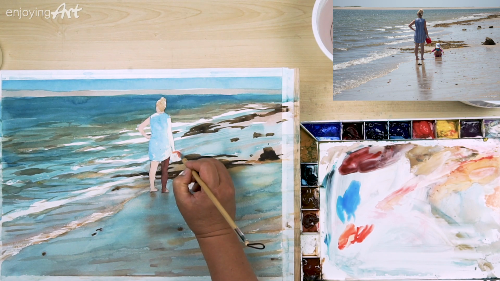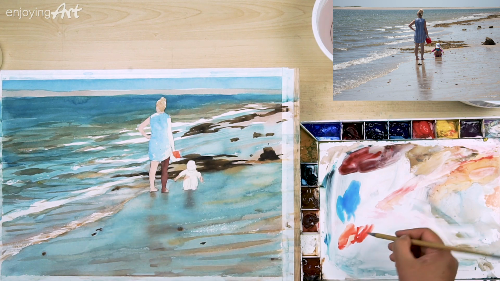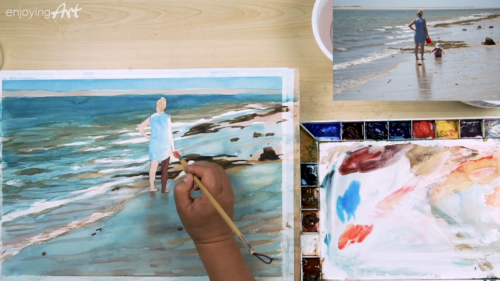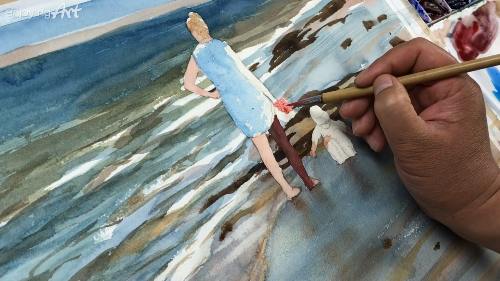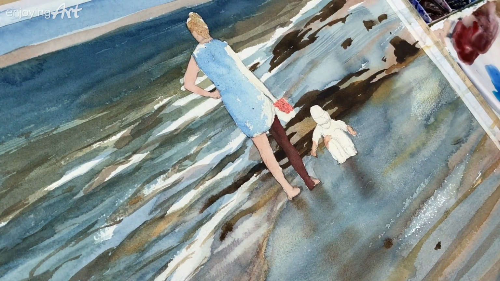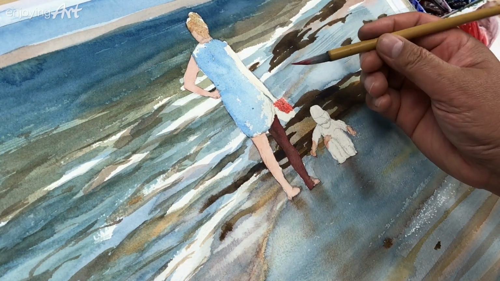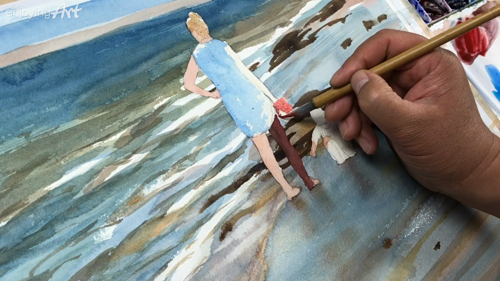That's fine. And get a little bit darker on this side, a little bit darker like this.